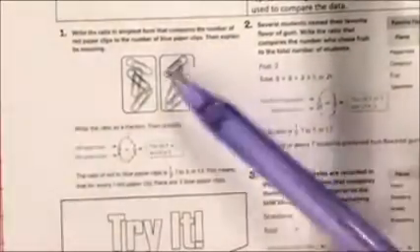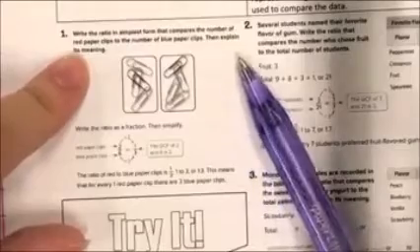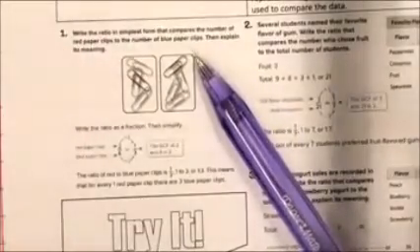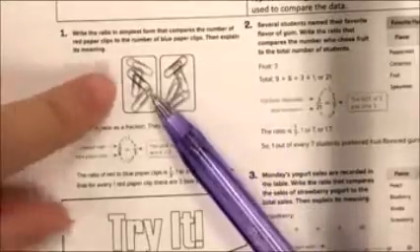The first example I have talks about paper clips. Now I know this is in black and white, so you're going to have to bear with it, okay? The darker paper clips are red, and the lighter paper clips are the blue paper clips. You're going to write the ratio in simplest form that compares the number of red, so I'm going to use purple right now.